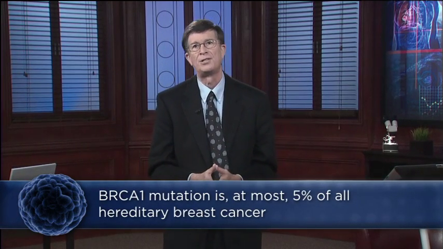At the most, it's 5% of all hereditary breast cancer. So people started looking for other genes, and they're still looking for them. They found the BRCA2, P53 mutations. There's a lot of different mutations involved with breast cancer. Is this surprising? Not really, because remember, cancer is caused by mutations in many genes. So you can figure that there might be a lot of different mutations involved.